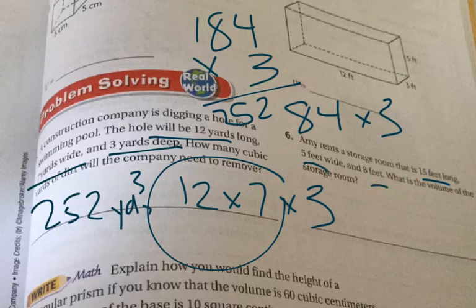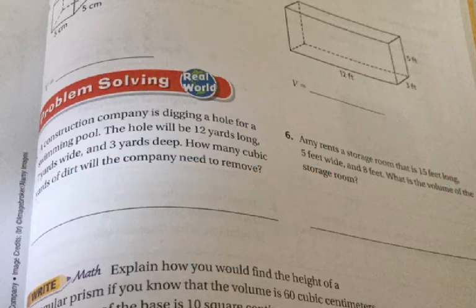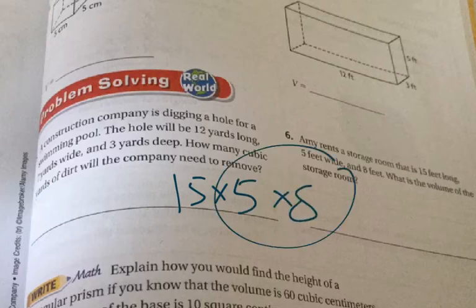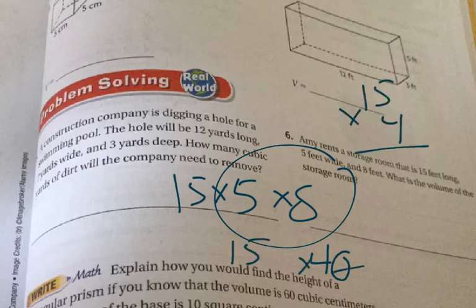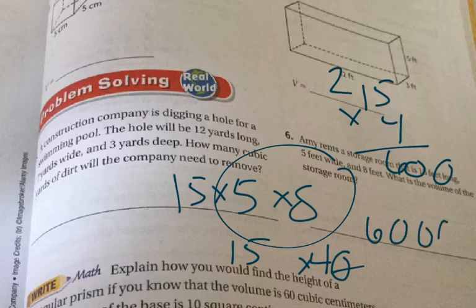Amy rents a storage unit that's 15 feet long, 5 feet wide, and 8 feet high. What is the volume? So 15 times 5 times 8. I quickly know that 5 times 8 is 40, so 40 times 15, but I can get rid of that 0. So 15 times 4. 4 times 5 is 20. 4 times 1 is 4, plus 2 is 6. Don't forget to add that 0 back there, so 600 feet cubed.